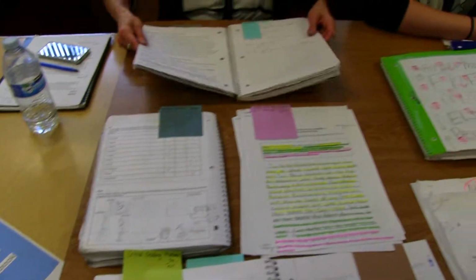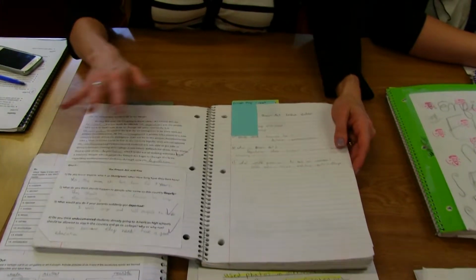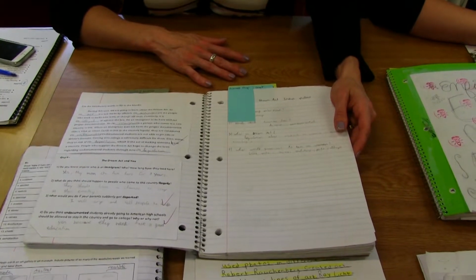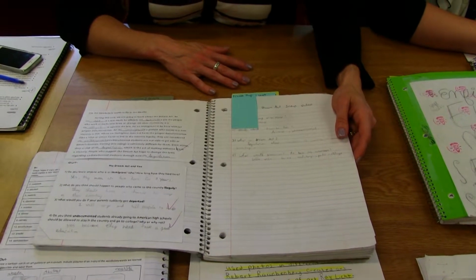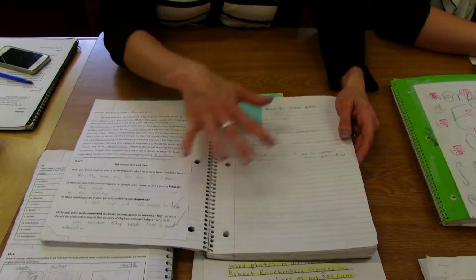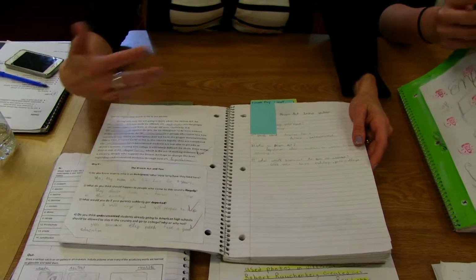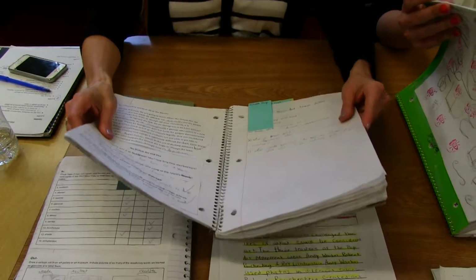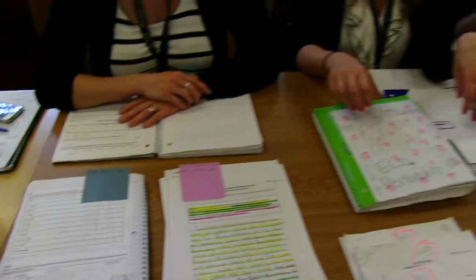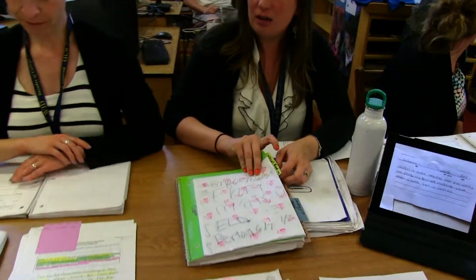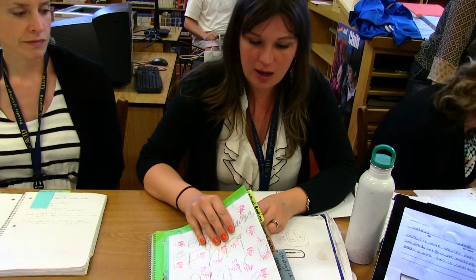This is an example of philosophical chairs prep. We did a unit on the DREAM Act and whether or not it should be passed into law. And so we talked. This is just preparation for the DREAM Act here. So Sarah, I have a lot of the same stuff in my notebook.